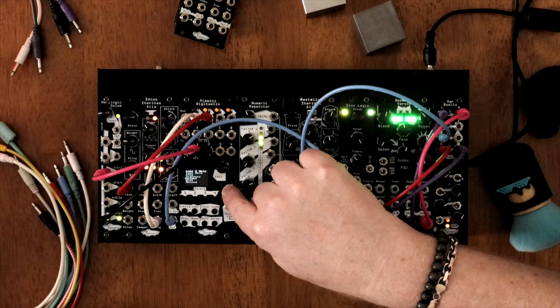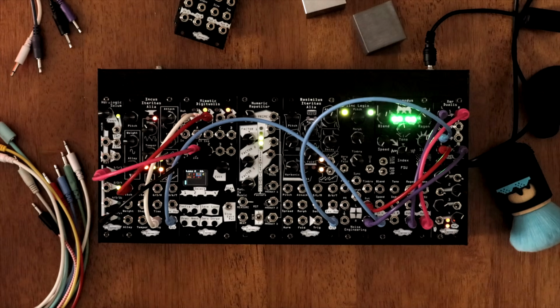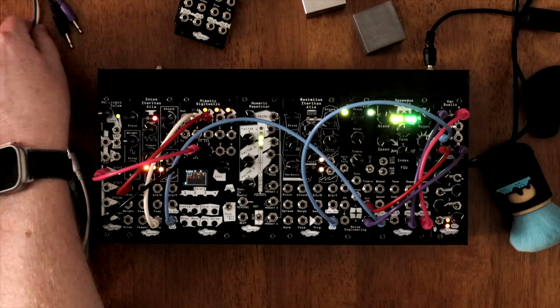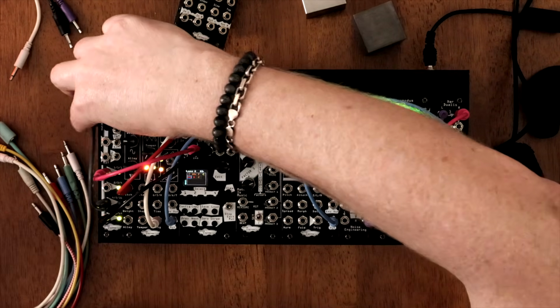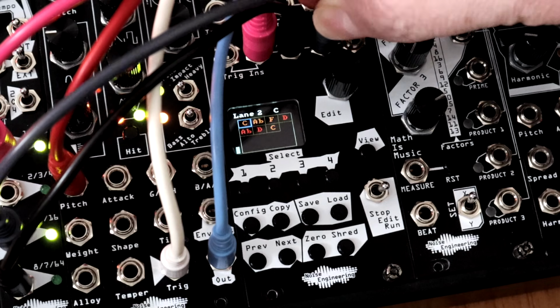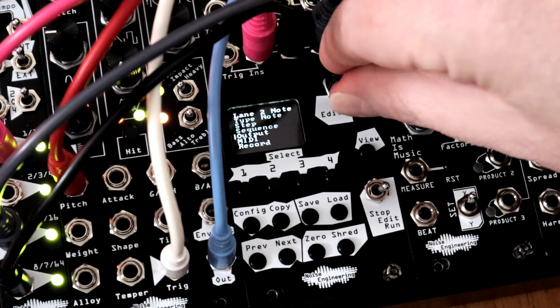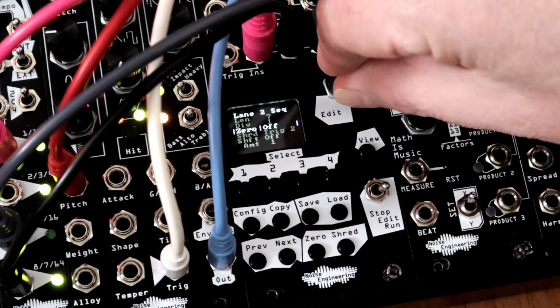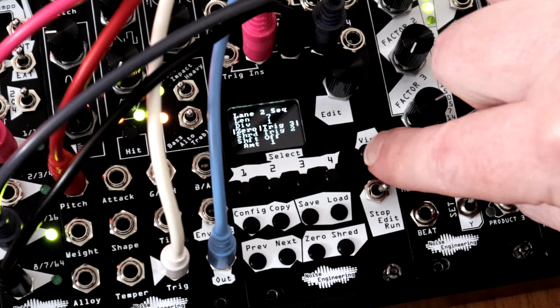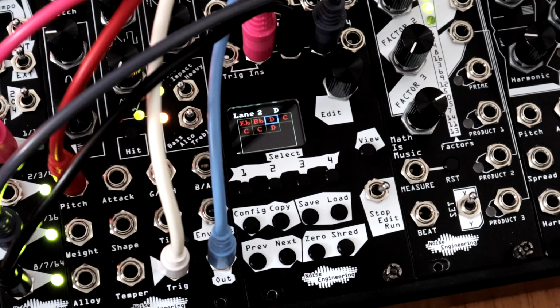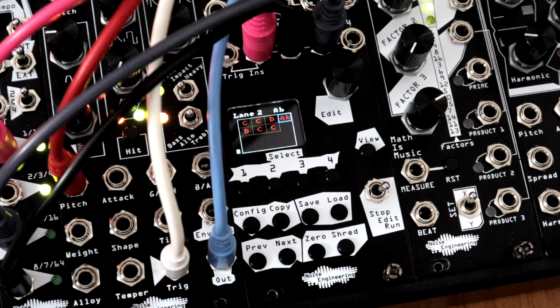Now let's look at the antithesis of shred, which is 0. The 0 mapping resets the current step to its minimum or root note when it's triggered. Let's patch a slower quarter speed clock into the trig 3 input and assign the lane's 0 to trig 3. Now a root note always reappears, grounding the sequence no matter how much shred is active.